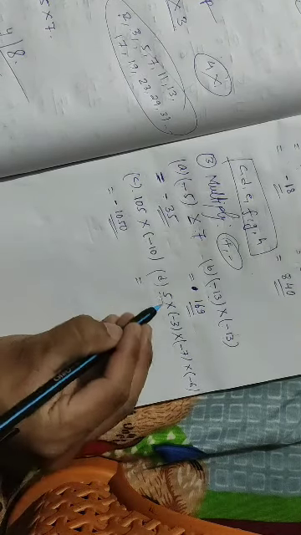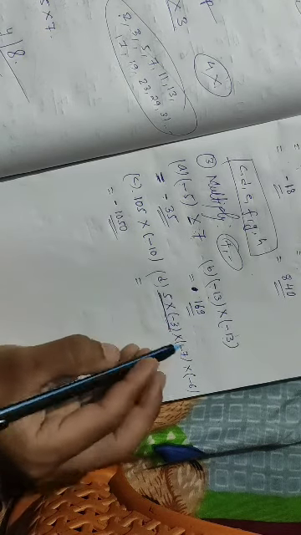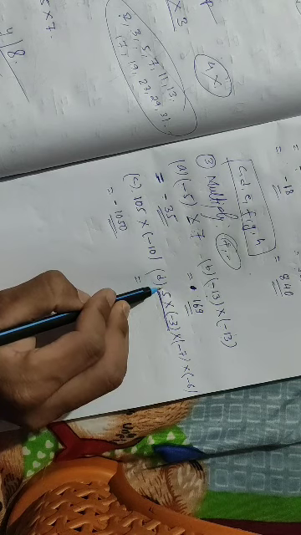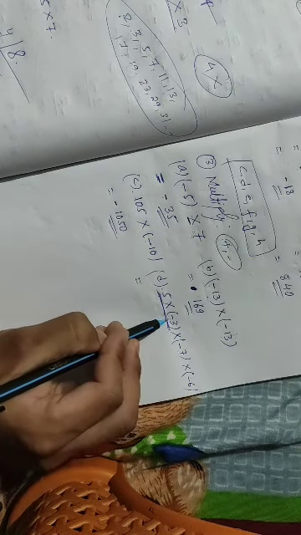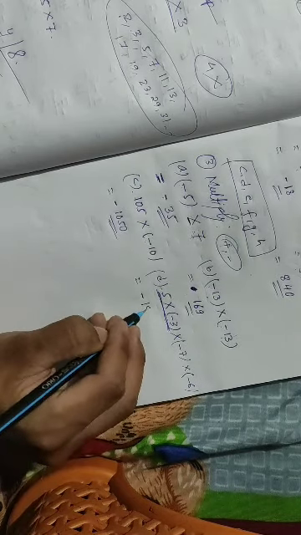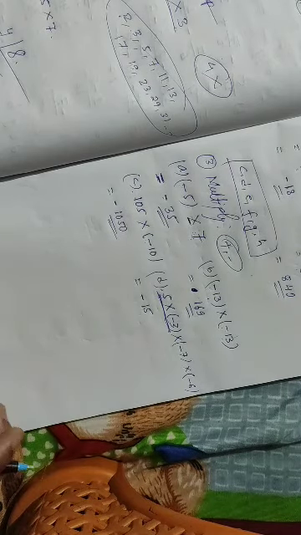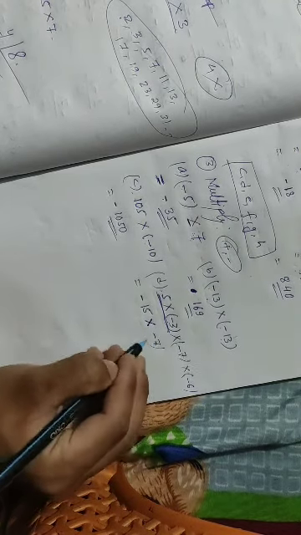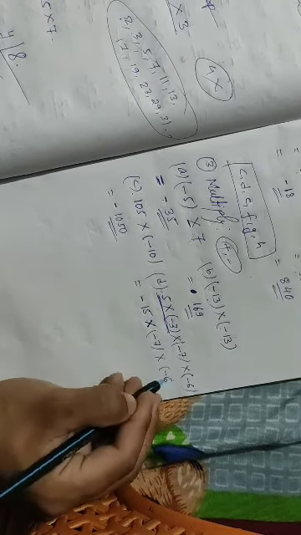Let me first do these 2. For this 5 it is plus, isn't it? Here it is minus, so plus into minus is minus. 5 3s are 15, into minus 7 into minus 6.